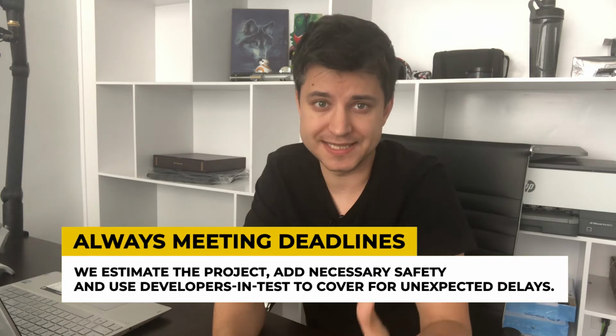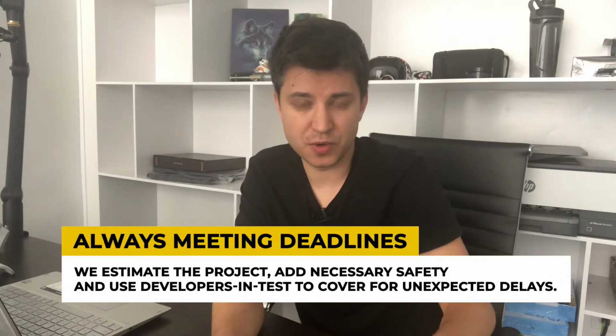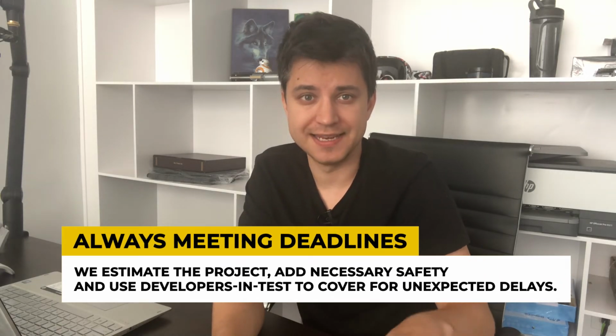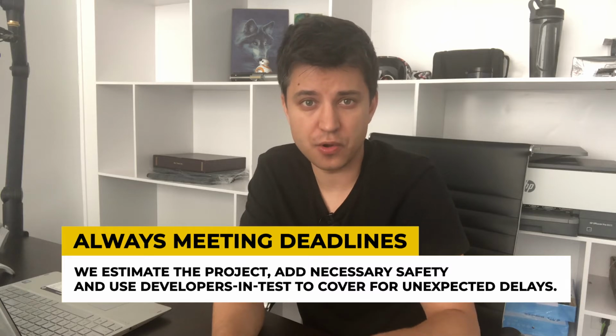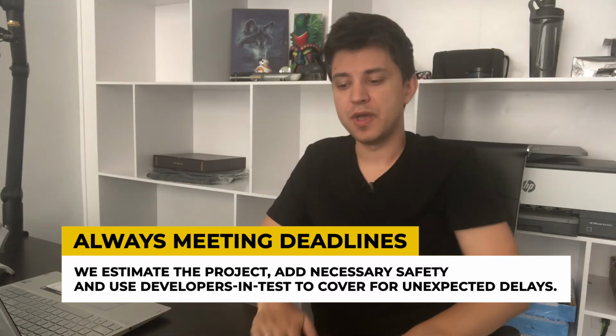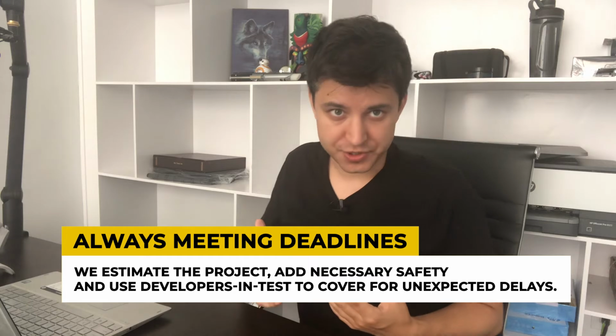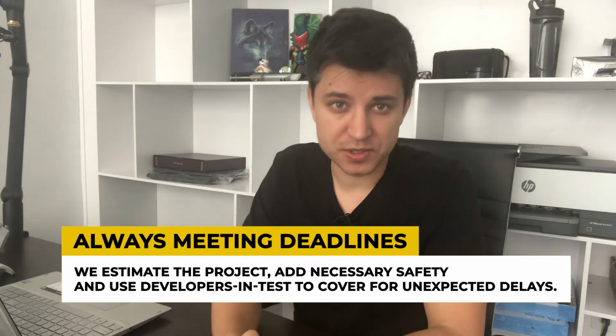I also feel like here is a good point to jump to a third point, and the third metric is delivering on time and meeting deadlines. And it's a good point because we're talking about developers in test and they play an essential role in meeting deadlines. So many software engineers will tell you that it is impossible to make an accurate estimation, and I completely agree with them. It's impossible. So how do you meet deadlines? How do you accurately estimate your final sprint if you can't accurately estimate your tasks?